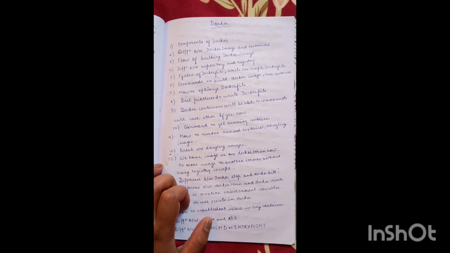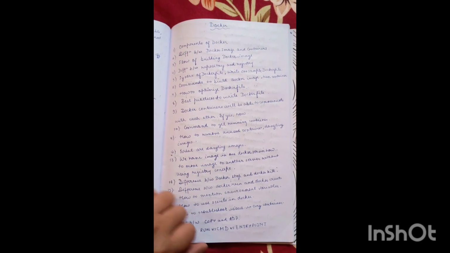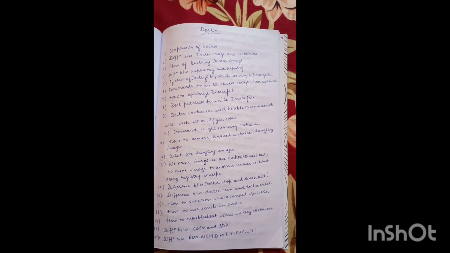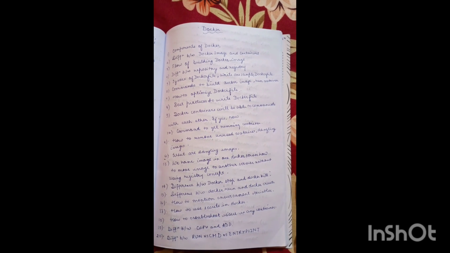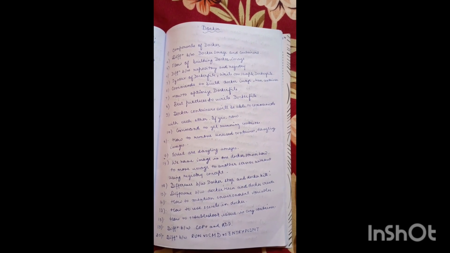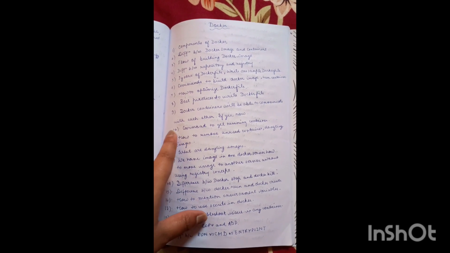They may ask you how to optimize Dockerfile. So multi-stage Dockerfile. We should use executable form while passing the parameters in CMD or in ENTRYPOINT, not the shell form. And then we should use official images, the alpine images. So these are the ways.